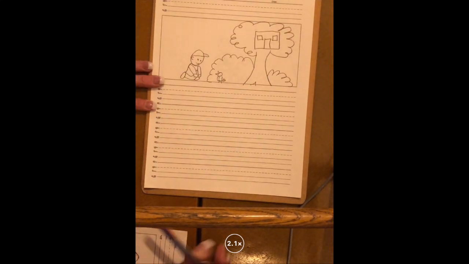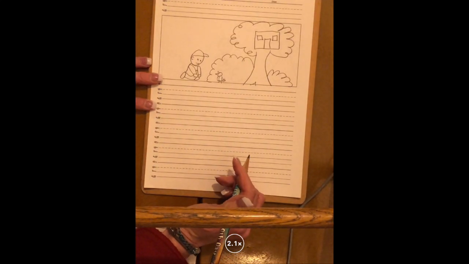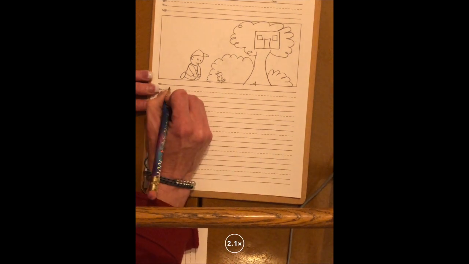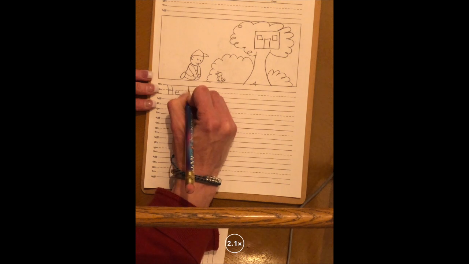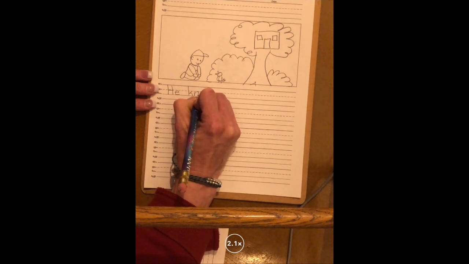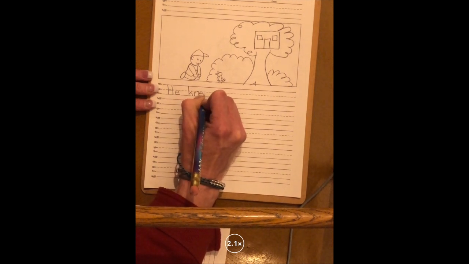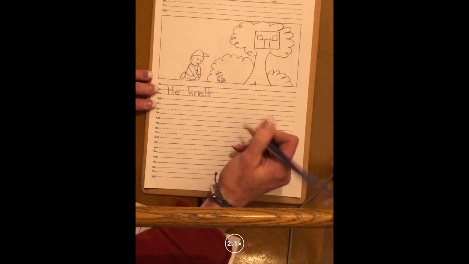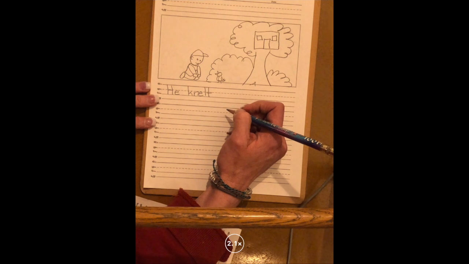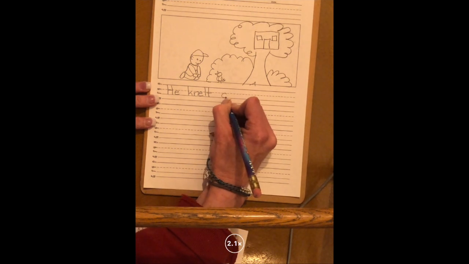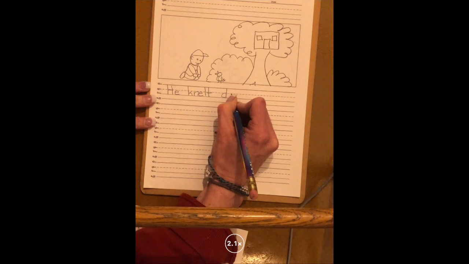So, he knelt down by the bush. He, we know how to spell he, capital, because it's the beginning of the sentence. He knelt. This word is tricky. You might need help with that one if you wrote something like this. Knelt goes with a K. We've got the silent K in the front. Knelt down. Let's sound out the word down. D. Ow. What two letters say ow?